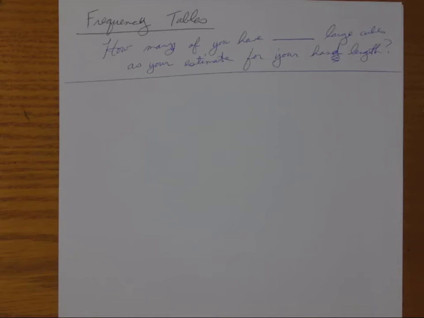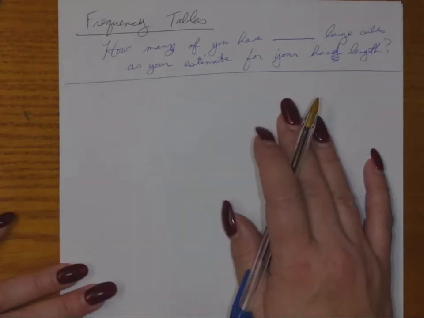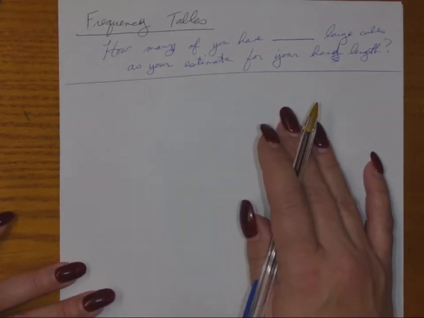Okay, so let's get back to the mathy terms. If I say to you, how many of you have, let's just say, 5 large cubes as your estimate for your hand length, and then you guys respond back, then I am asking you 5 large cubes, okay?